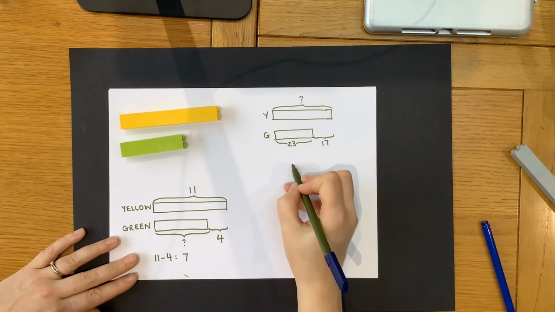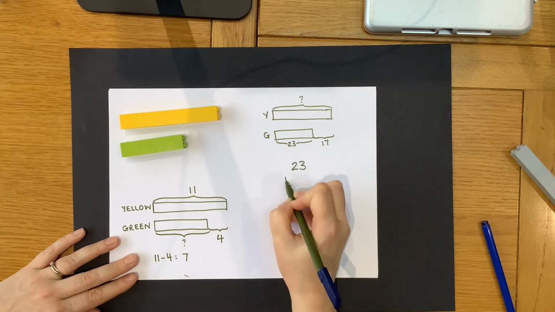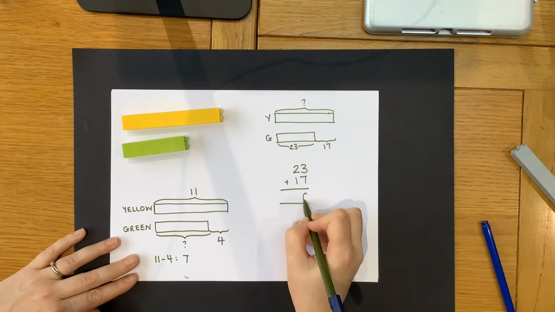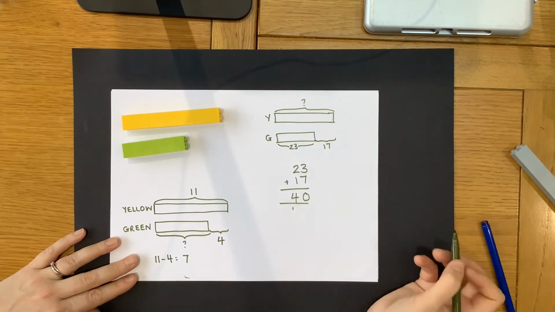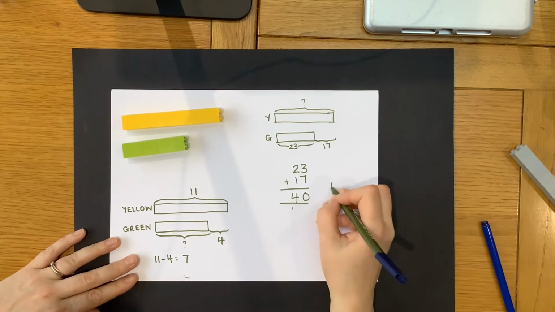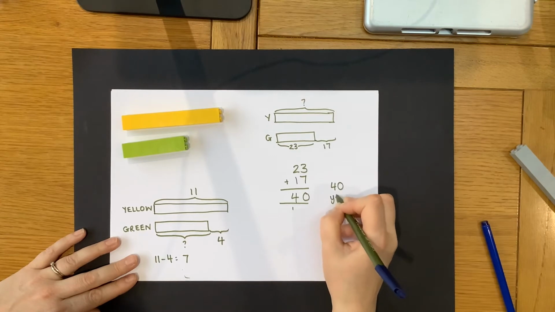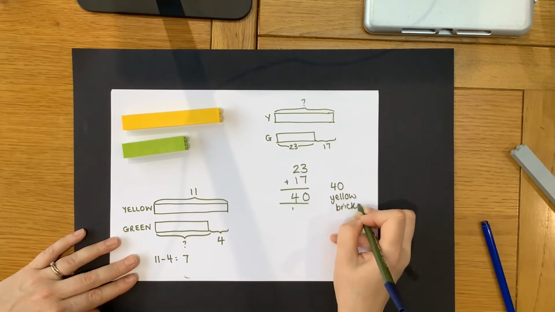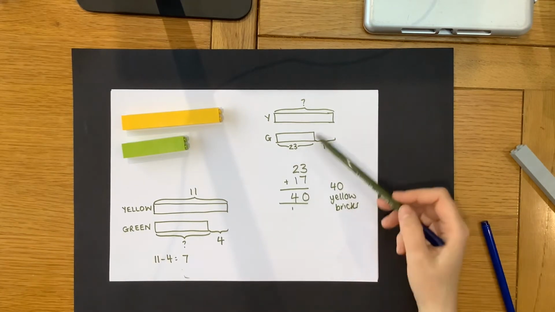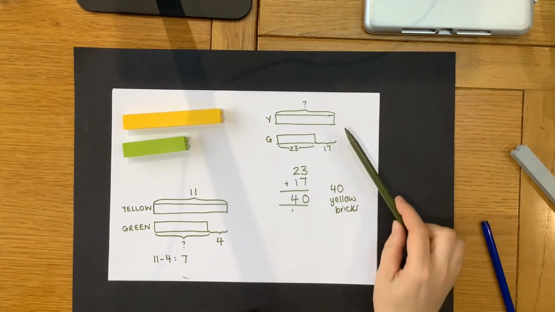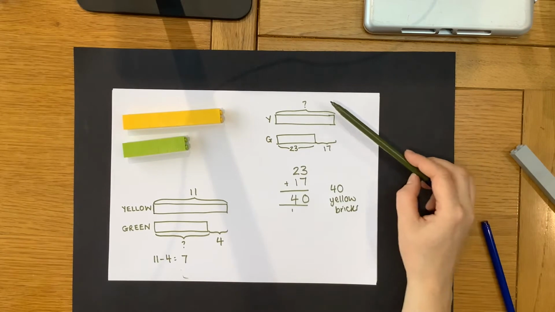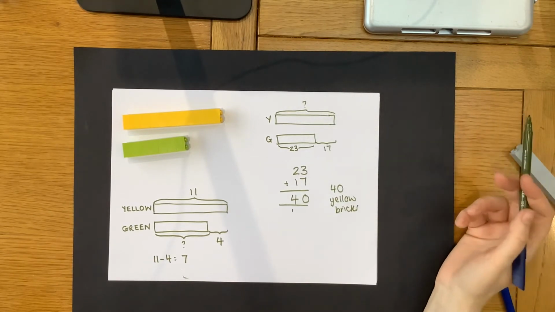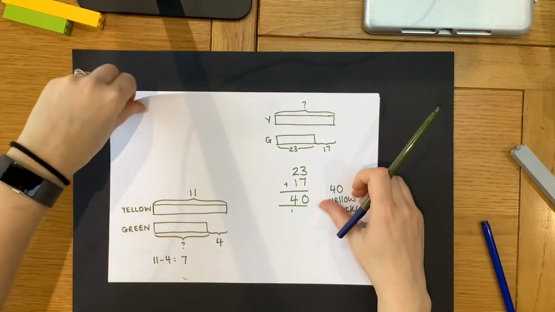Okay, so hopefully you spotted we have to do 23 add 17, which gives us 40. So in this case, I have 40 yellow bricks. Can you see why it's really important when you draw your bar to label what you know? Then you can look at your bar model and think, okay, what don't I know and how am I going to work it out? Let's look at some examples from the textbook.